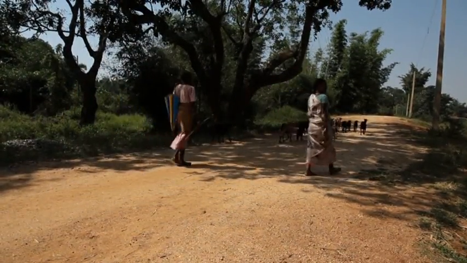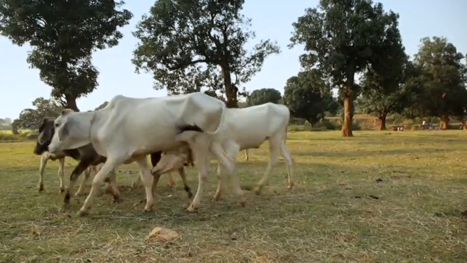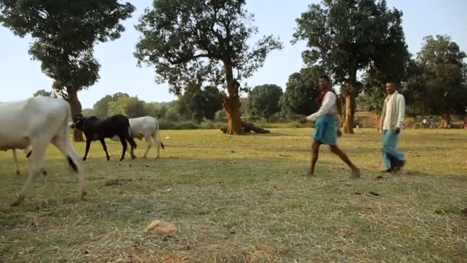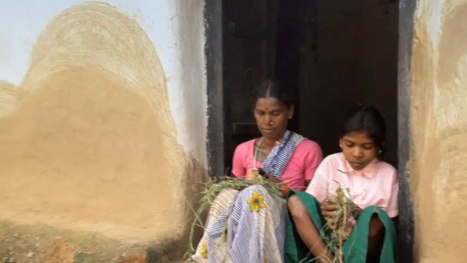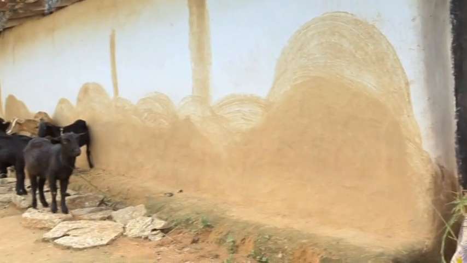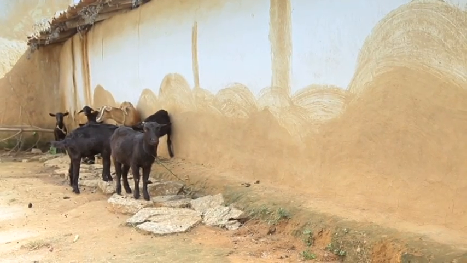In our study in Jharkhand, we found some villagers kept cows and buffalo, while others reared goats. This called for an immediate assessment of ready availability of fodder.